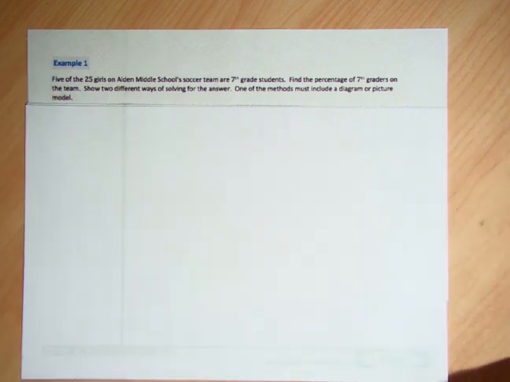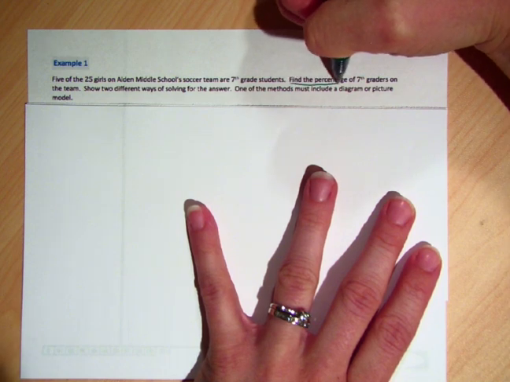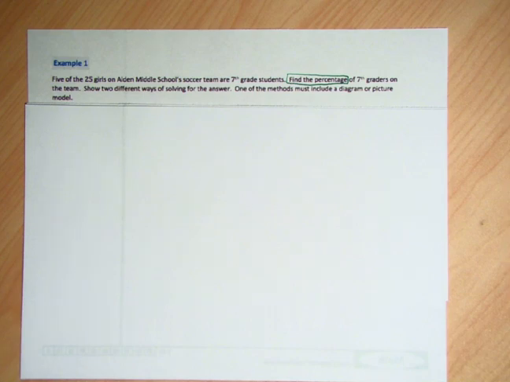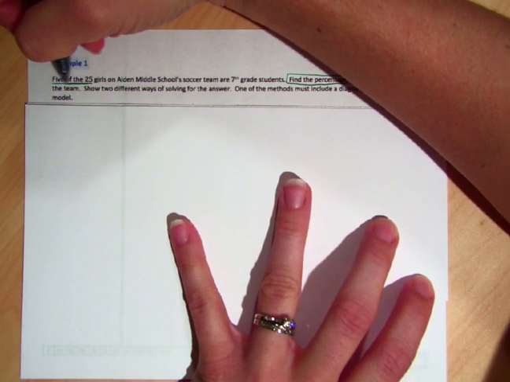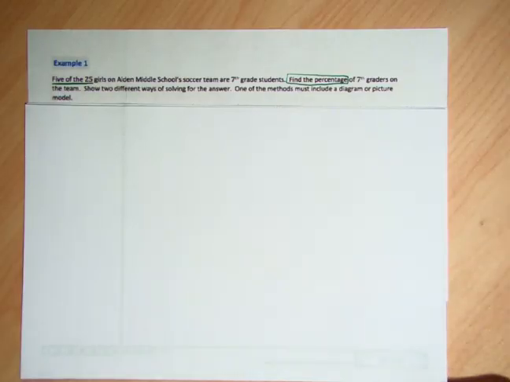5 of the 25 girls on the Alden Middle School's soccer team are 7th grade students. Find the percentage of 7th graders on the team. So we're going to find the percentage. I'm going to mark that so I know what I'm finding here. Find the percentage of 7th graders. Well, I know 5 of 25, so 5 to 25 is my ratio. Show 2 different ways of solving for the answer.